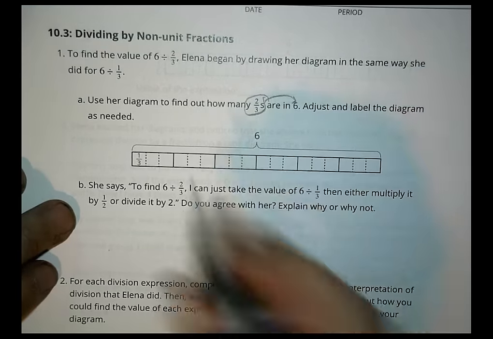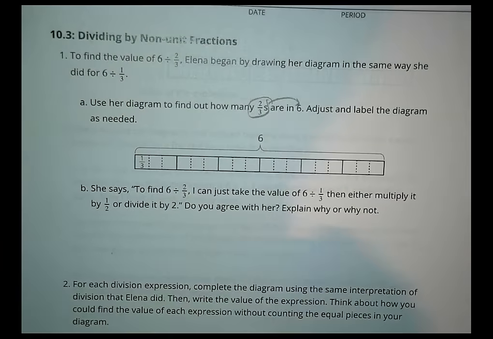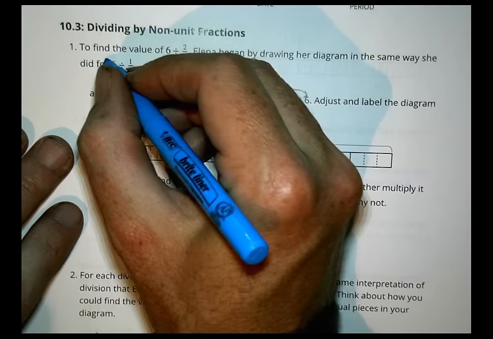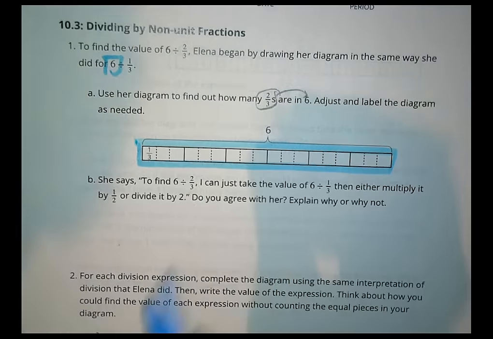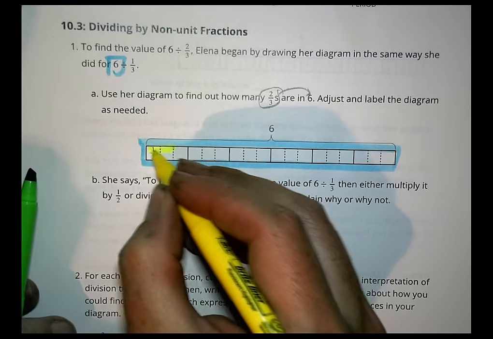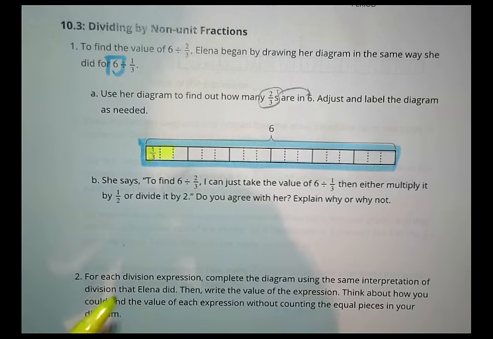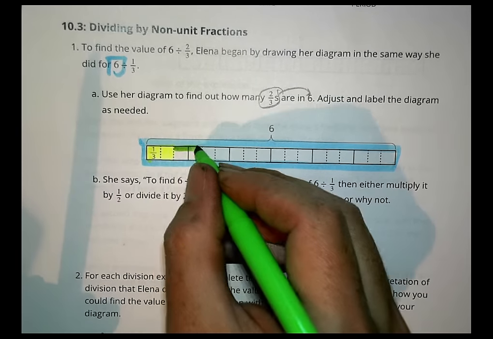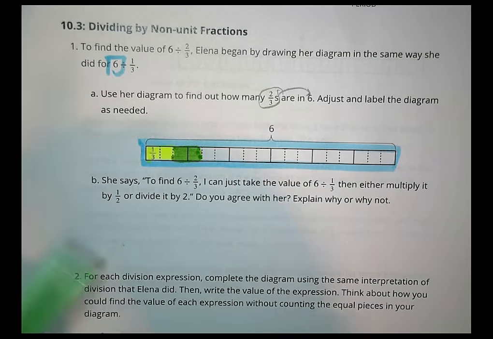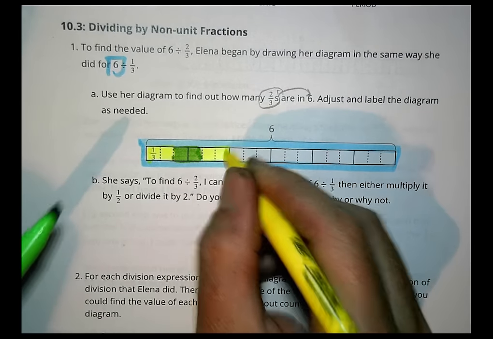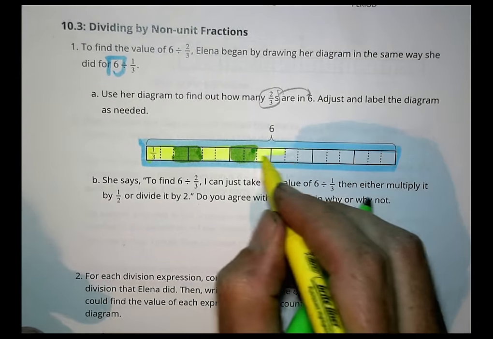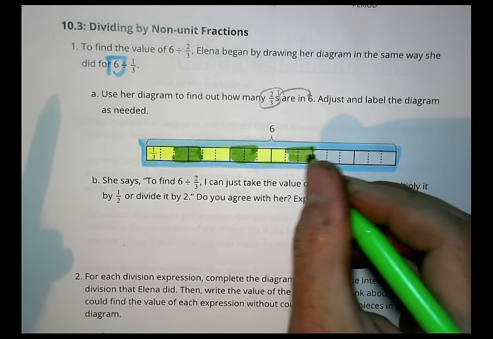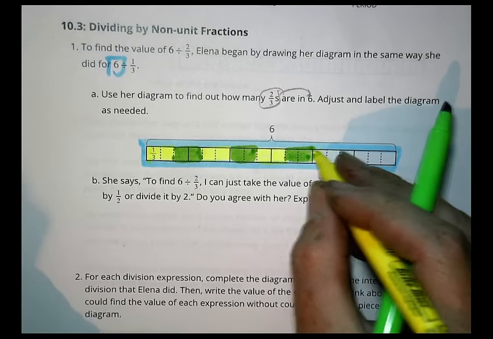Okay, well in this case here, she wants to find out how many 2/3 are in 6. So, we know that as before, 6 is our big box, right? That's what we're talking about here, and we want to find out how many groups of 2/3 are in there. So, to do this here, we're going to go ahead and highlight 2 out of the 3, which looks like that. 2/3 there. And we're going to do 2 over here. So there's a 2/3. And here's a 2/3. And here's another 2/3. Followed by another 2/3. Followed by another 2/3. Followed by another 2/3.